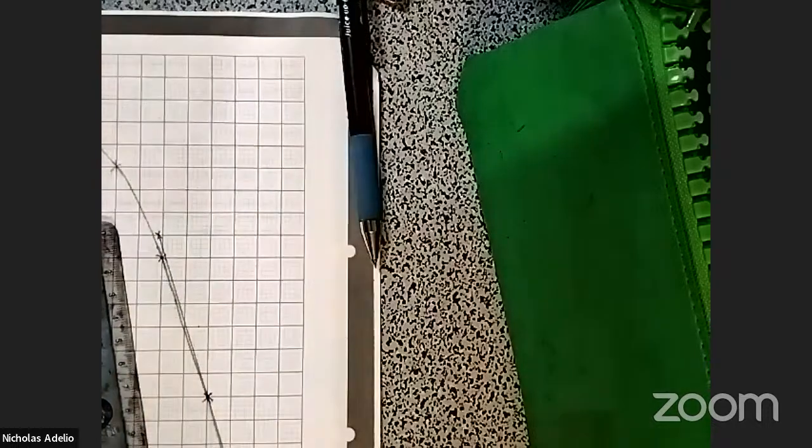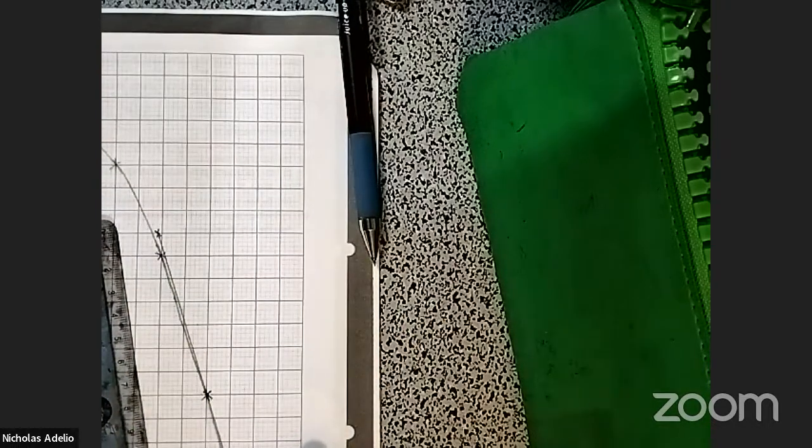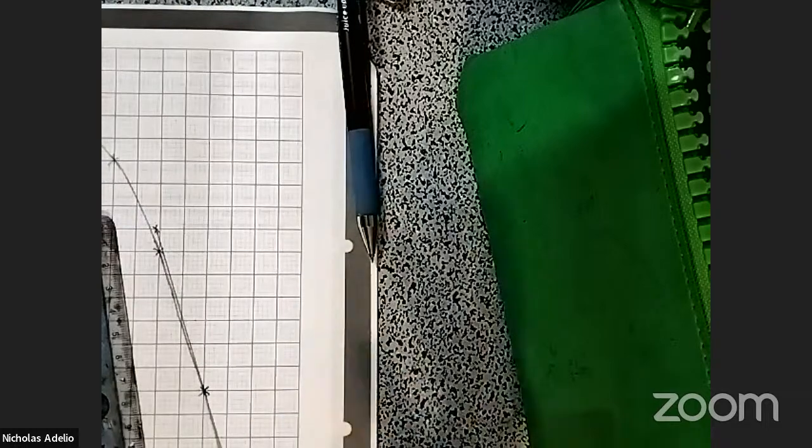Oh wait, I just realized something. If I want to make my line like that, I need to make the gradient bigger, to make the line more like that, right? Yeah, a little bit only.